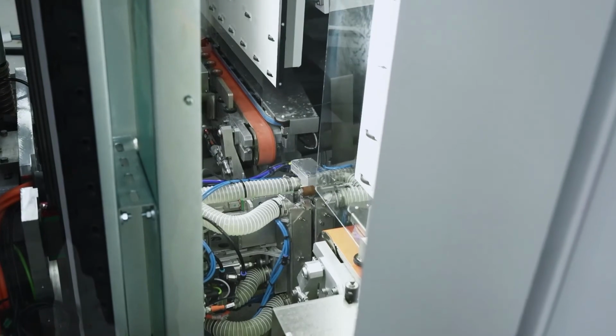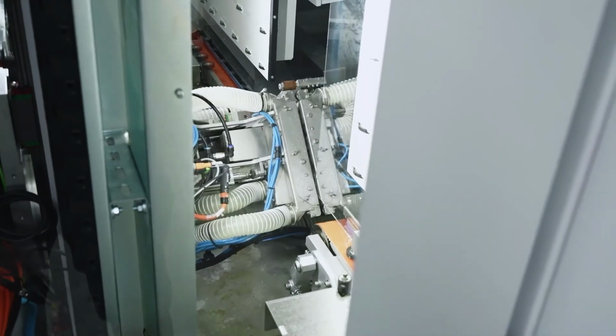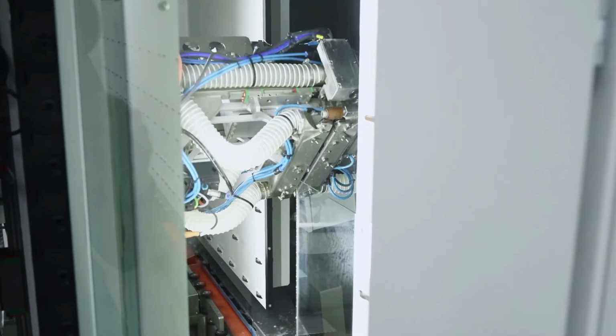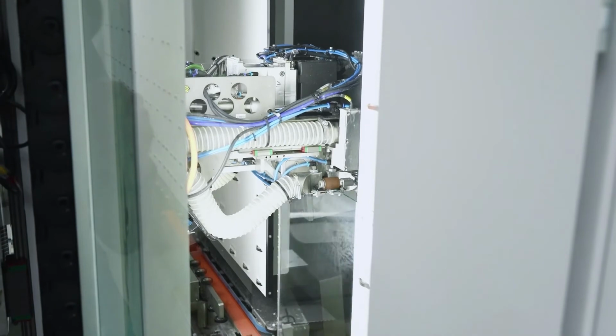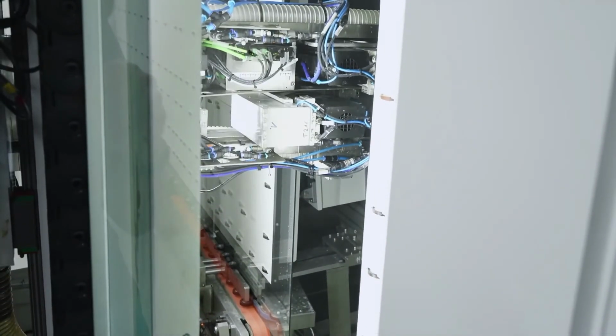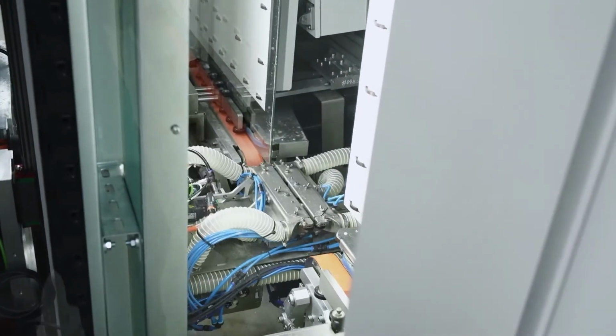That means with corner dubbing, with arrising the flat side, and conventional glass edge arrising. And let's start. Again, we start with corner dubbing, arrising the flat side, flat side, corner dubbing.